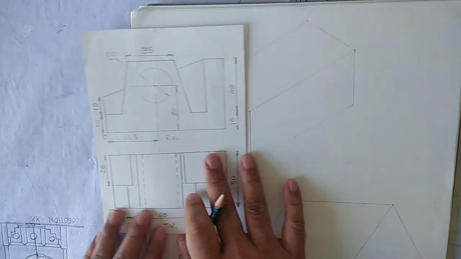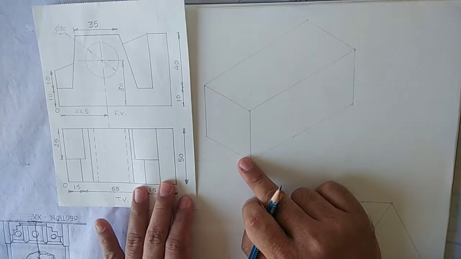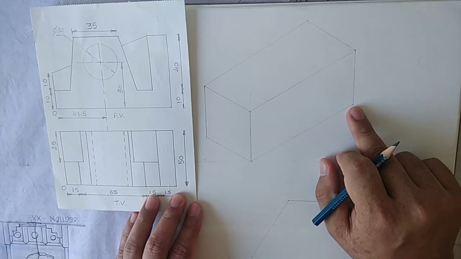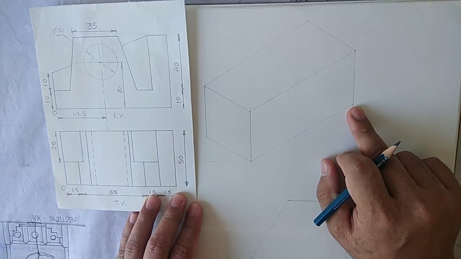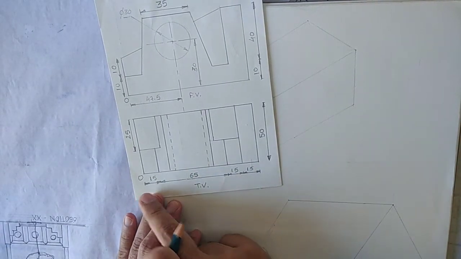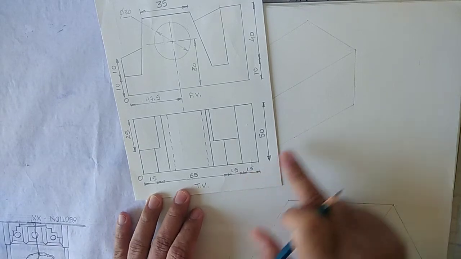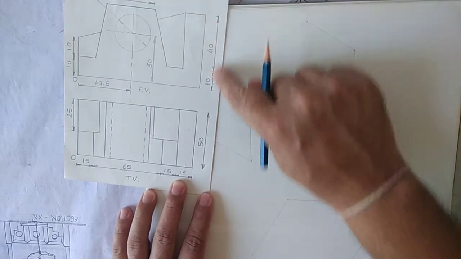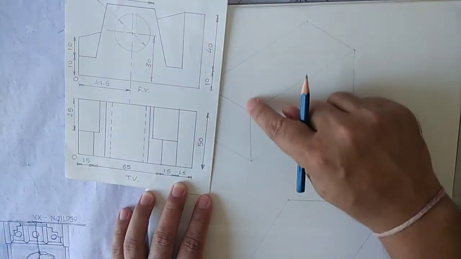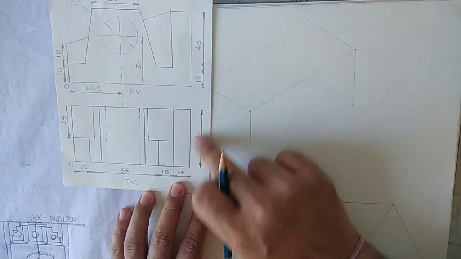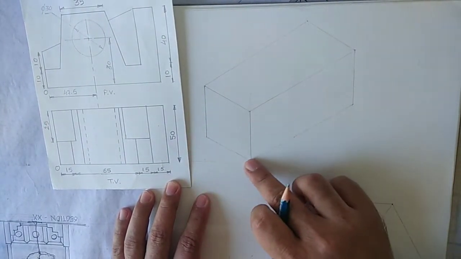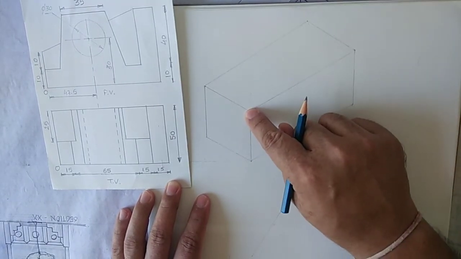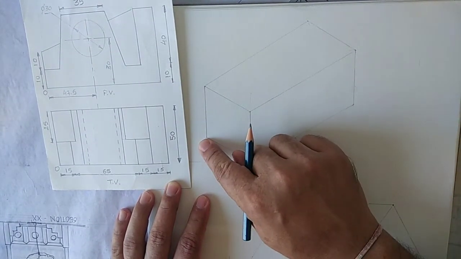Okay. So class, first we will draw a cuboid which has a right plane dimension equal to 110 mm. 65 plus 15 plus 15 plus 15 is equal to 110. So this dimension is, class, 110, height 50 mm, and the width is 50 mm. So this is the cuboid, class: 110 mm, height 50, and left plane dimension is 50.